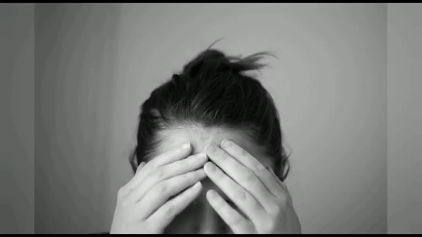Now let us move on to the usually noticed symptoms and the causes of each symptom. Headache.